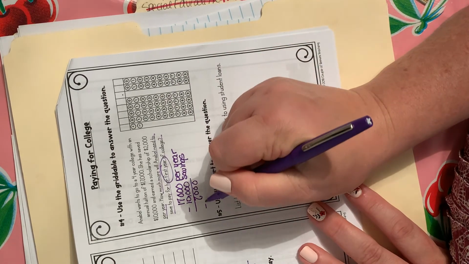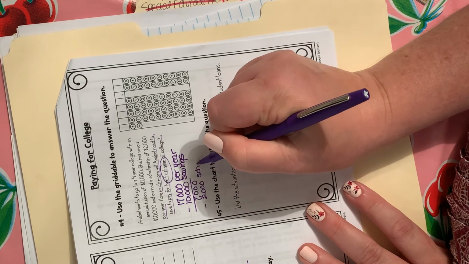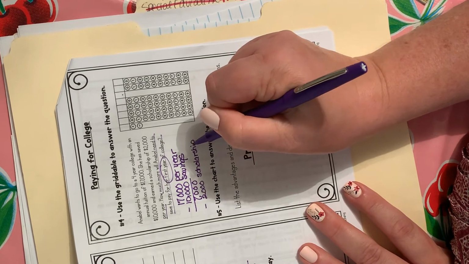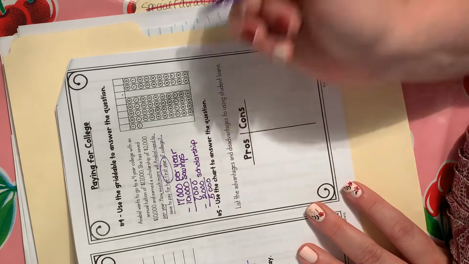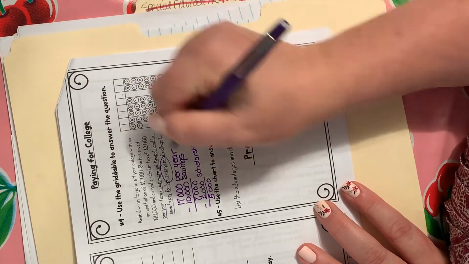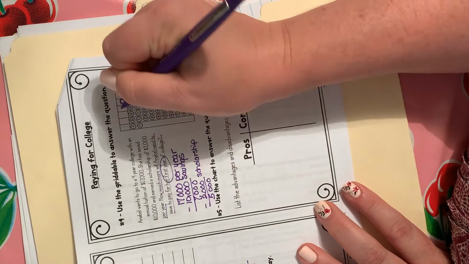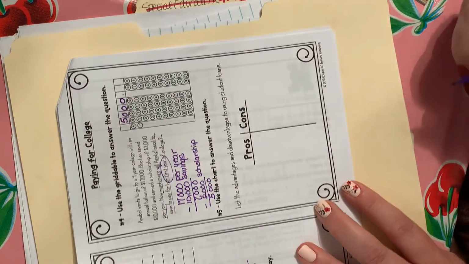And then she has a scholarship for $2,000, so I can subtract that. So she needs $5,000. And I just need to make sure that I load it from the back, from the decimal. 1, 2, 3, and 5.